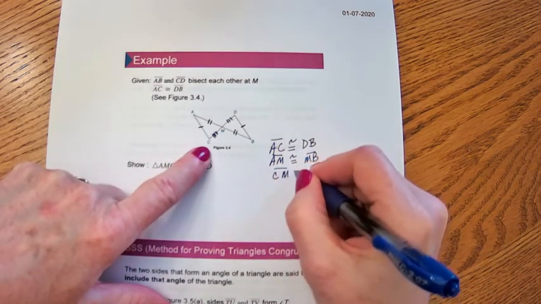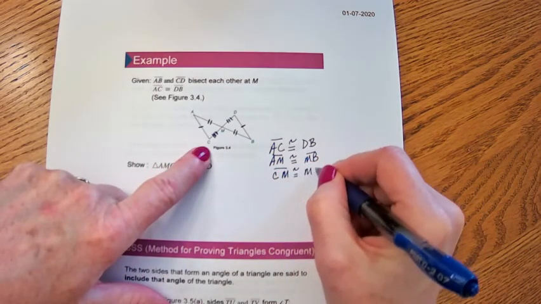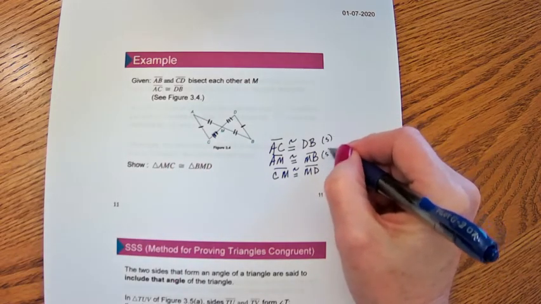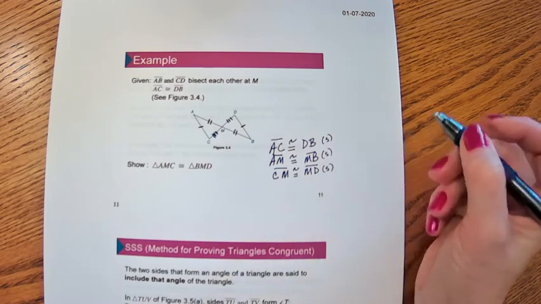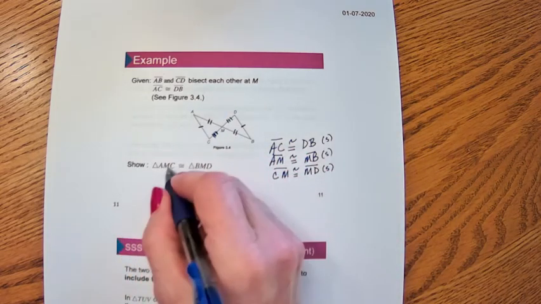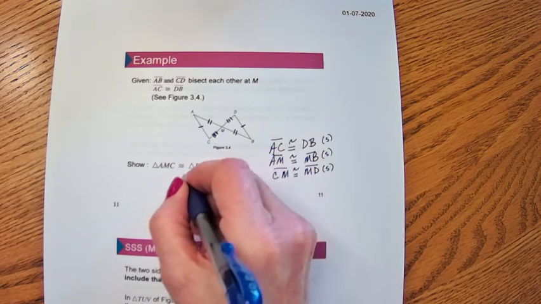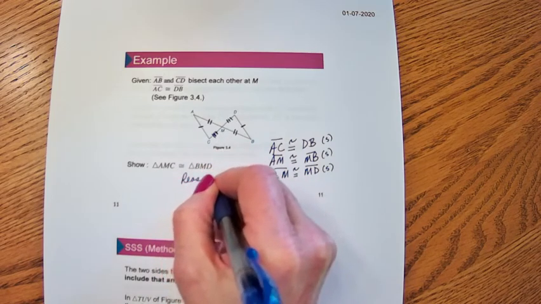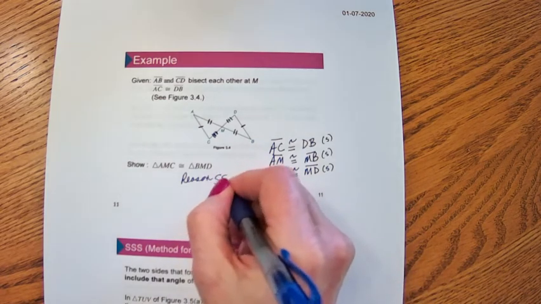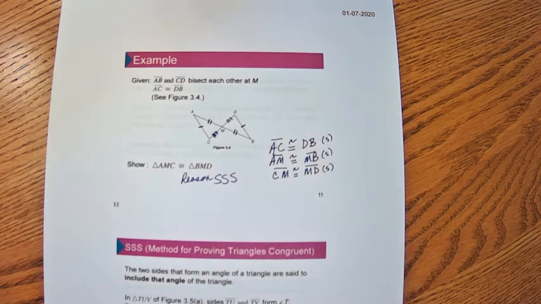And we have CM is congruent with MD. This is a side, this is a side, this is a side. All three sides are congruent with each other. So these two triangles are congruent, and the reason we can say they're congruent is called side, side, side.